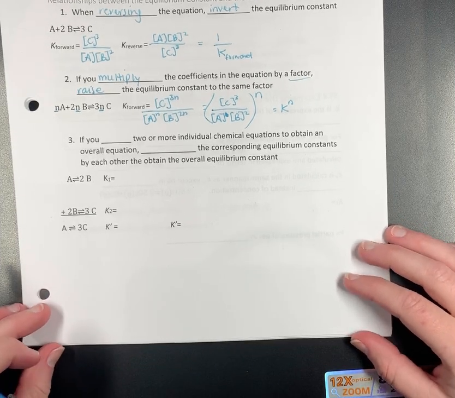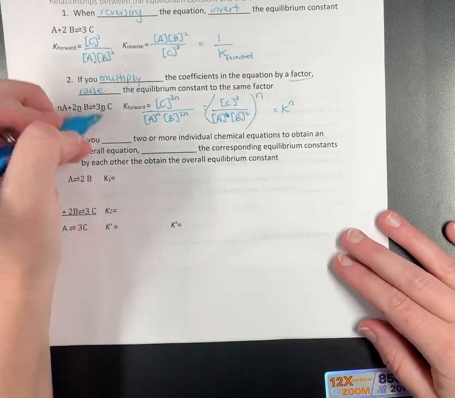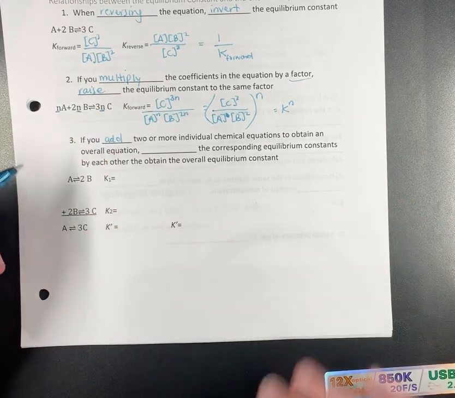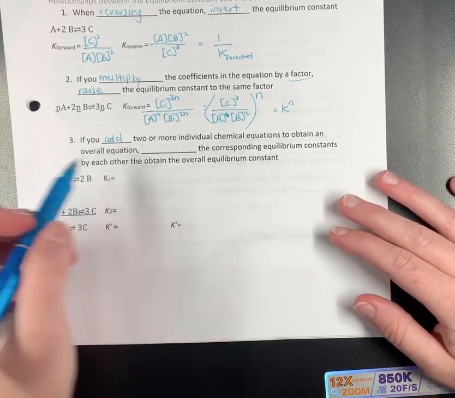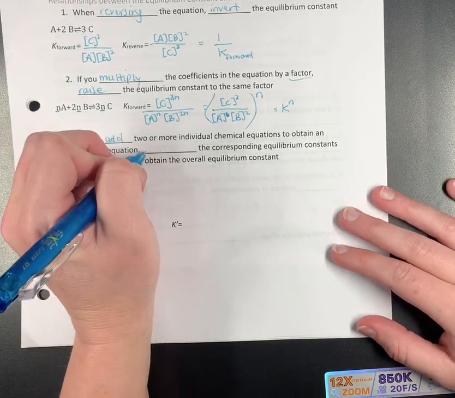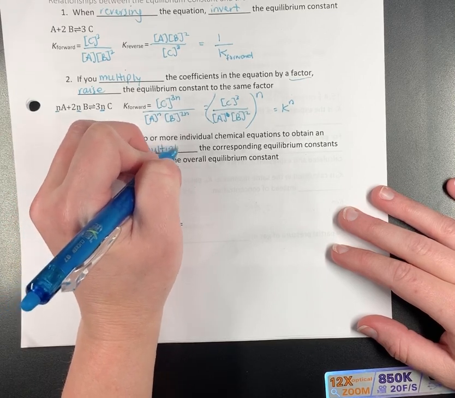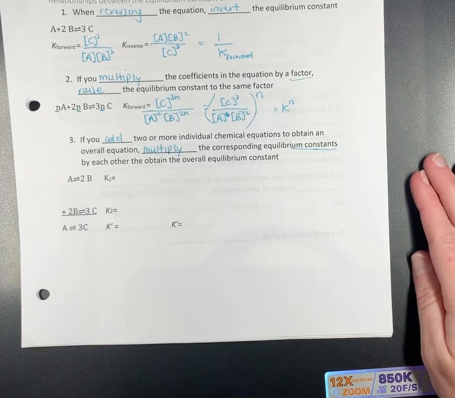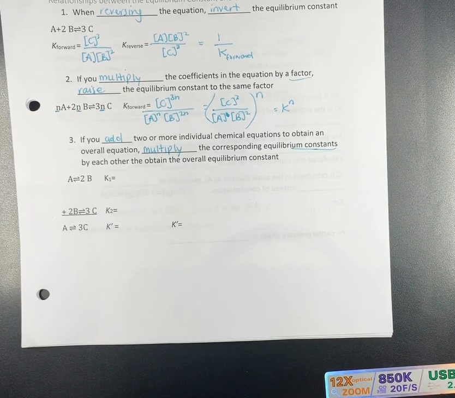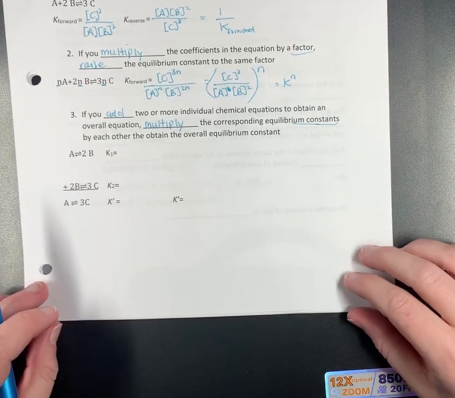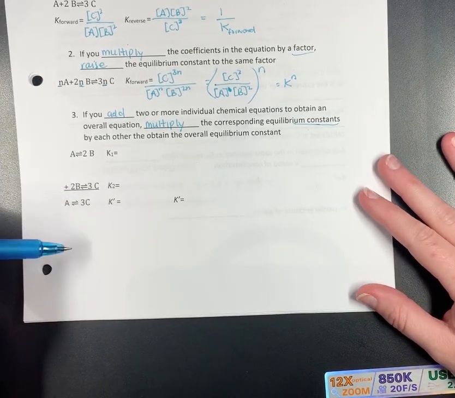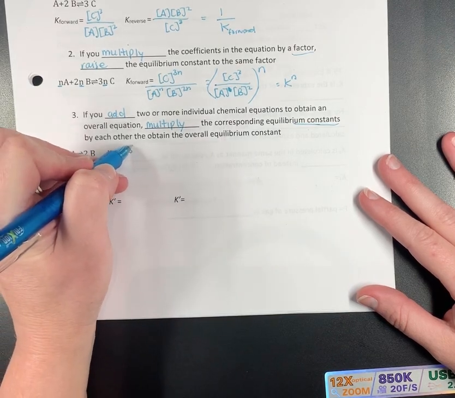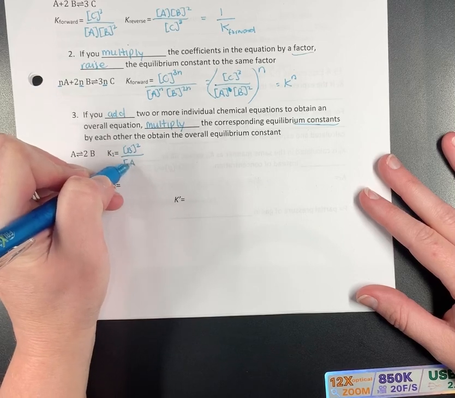Now, if you add 2 or more individual equations, so think about a reaction mechanism to obtain an overall equation, then you multiply the K's by each other. So if you have A to 2B, B is the product, A is the reactant.